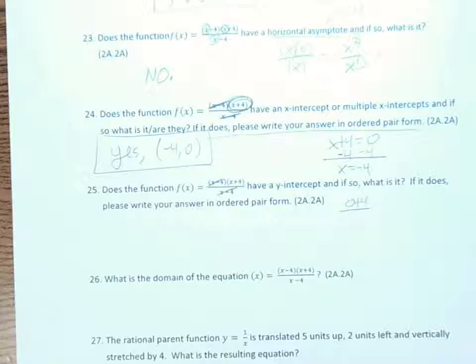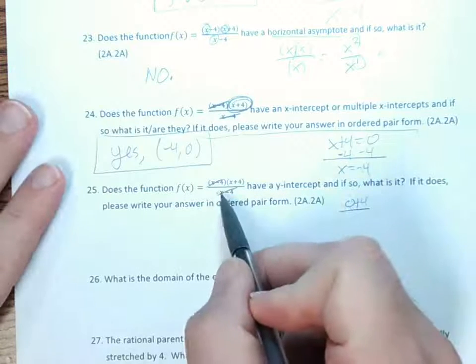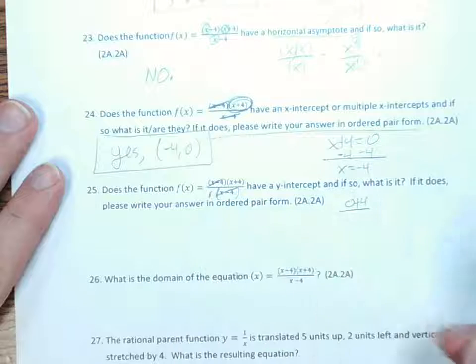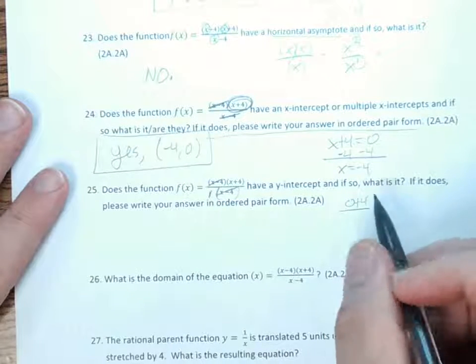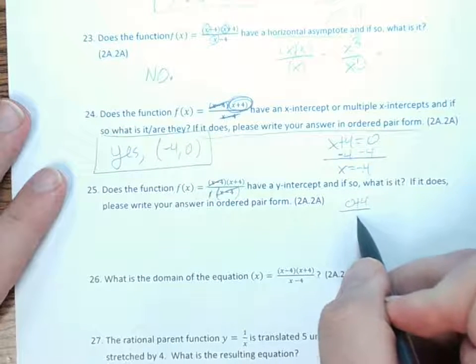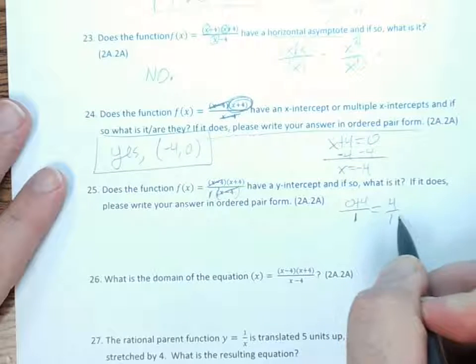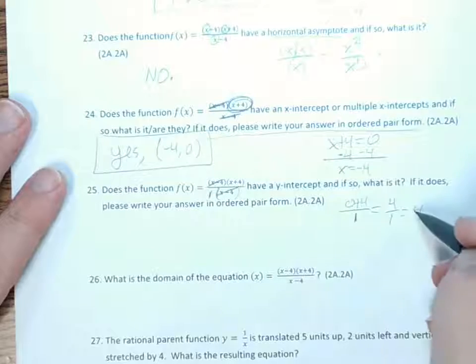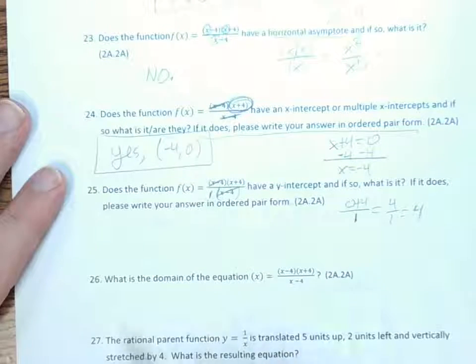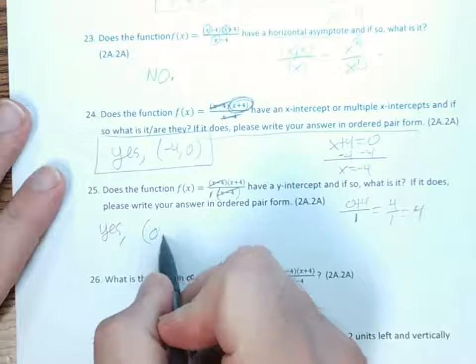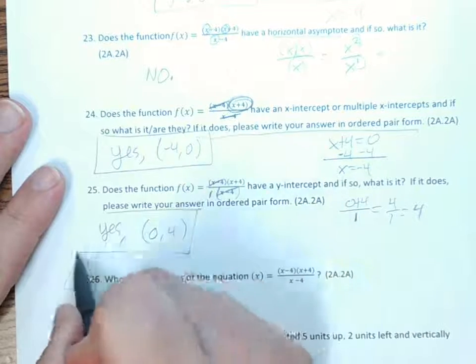I'm going to remind you that when in doubt, you can put a 1 here. Pretend like there is a 1 coefficient. You need a placeholder or something. You could always make a fraction by putting it over 1. So this ends up equaling 4 over 1, which is just 4. That is clearly a y-intercept. So does it have a y-intercept? Yes. And it will be at (0, 4).